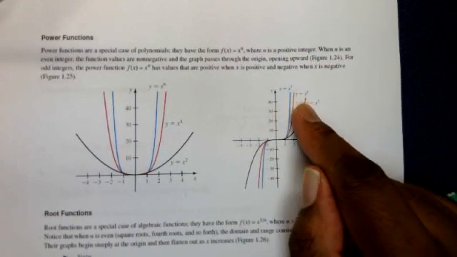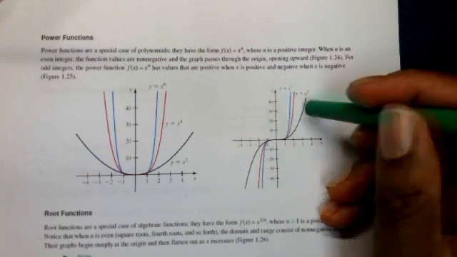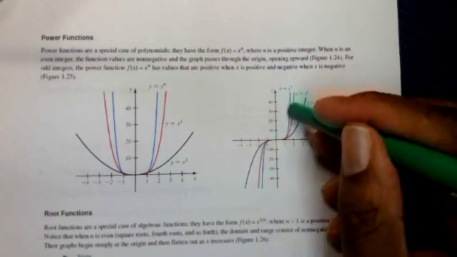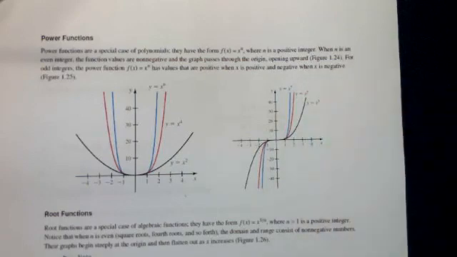And for y equals x to the 5th, that's in red, and the one in blue is y equals x to the 7th. So when you raise a negative number to an odd power, it's going to be negative. And a negative number to an even power will be positive.